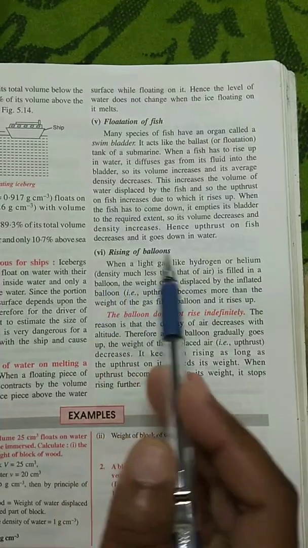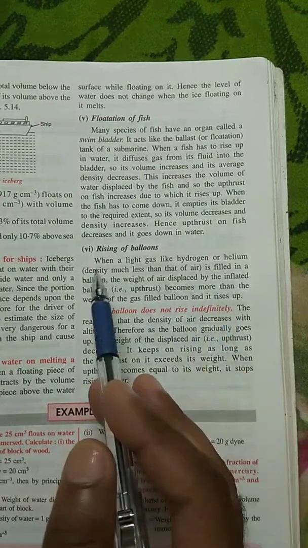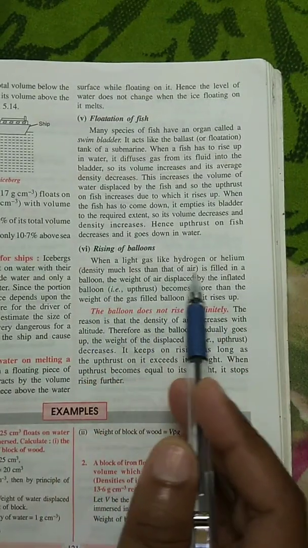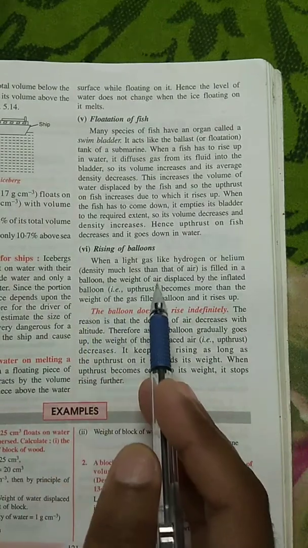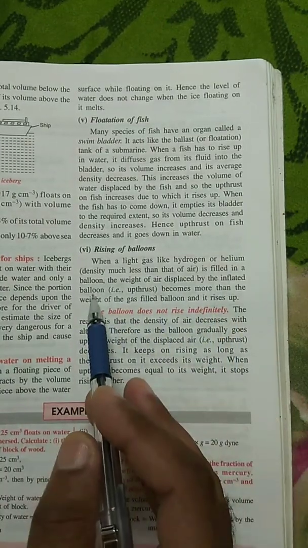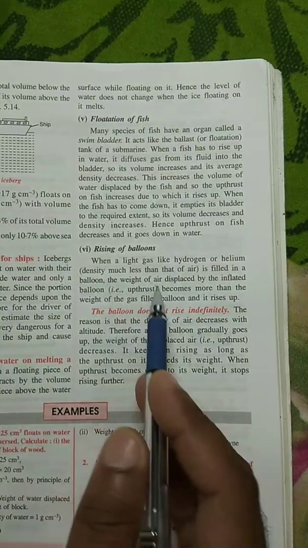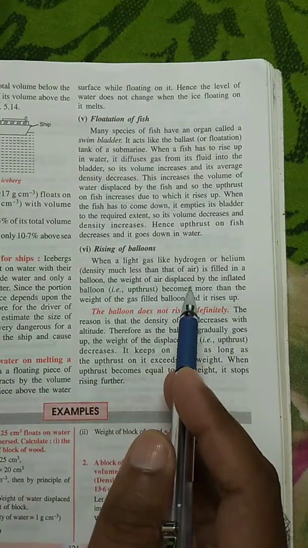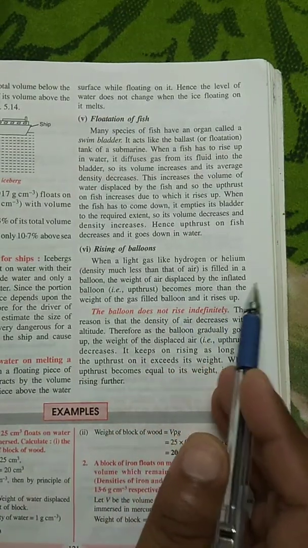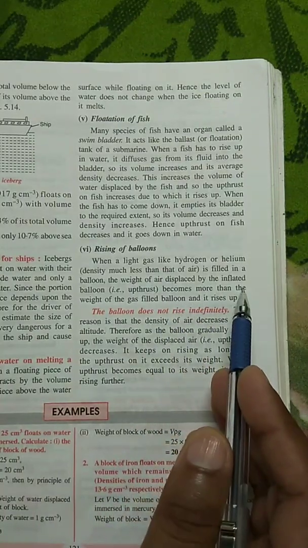The last topic is rising of balloons. When a light gas like hydrogen or helium, whose density is quite less than the density of air, is filled in a balloon, the weight of the air displaced by the inflated balloon will give sufficient upthrust, and that upthrust is quite large in comparison to the weight of the balloon. That's why the balloon starts rising upwards.